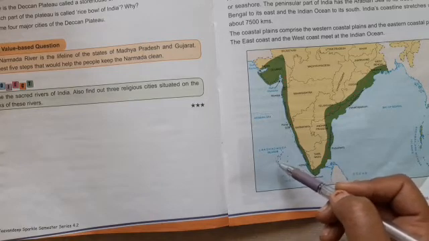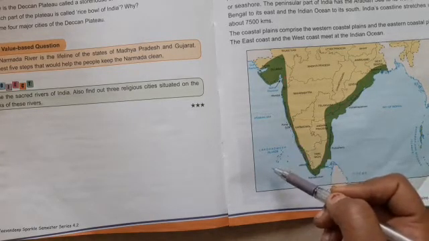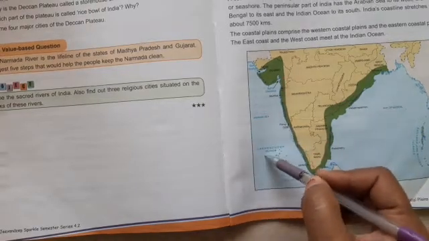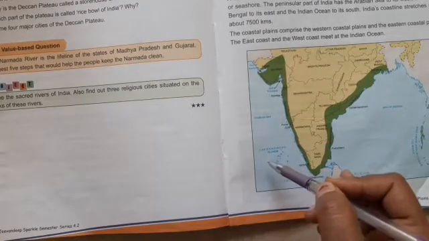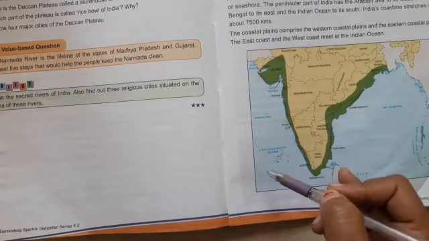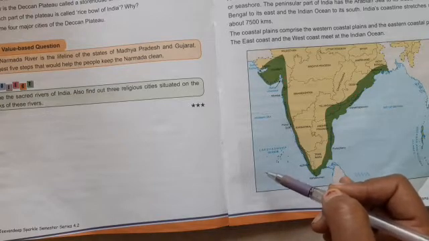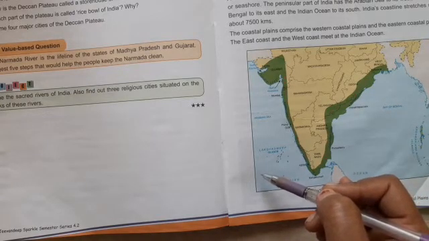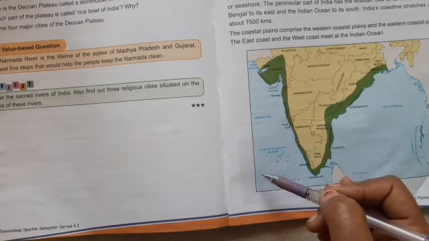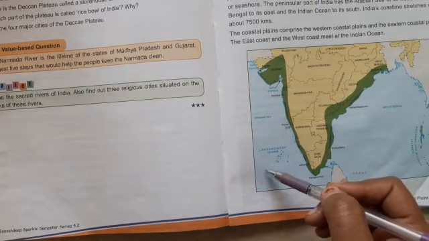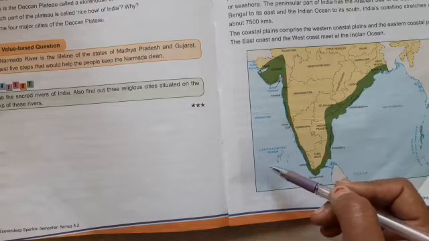Lakshadweep Islands are located near the Malabar coast in the Arabian Sea. It is a group of about 36 islands and islets with only a few inhabited by people. They form the smallest Union Territory of India.